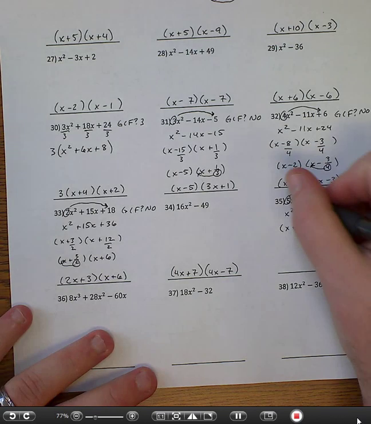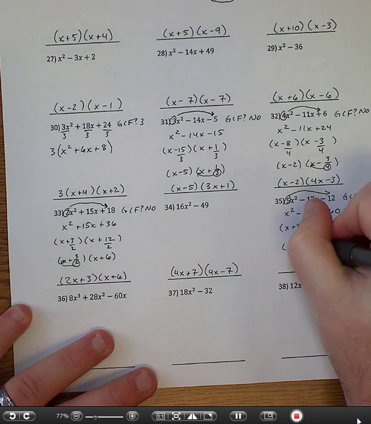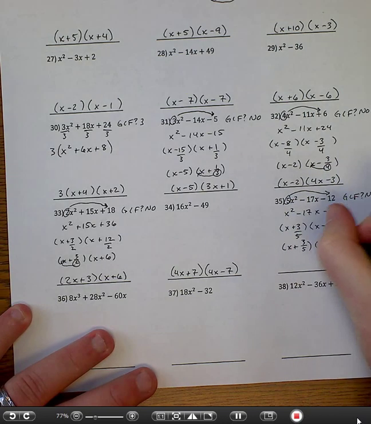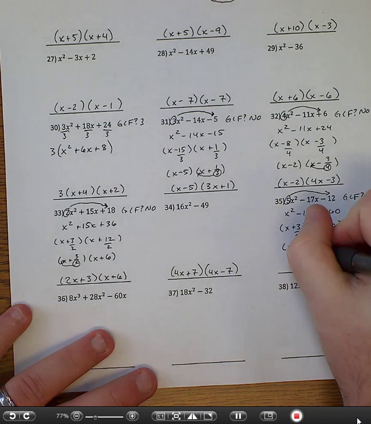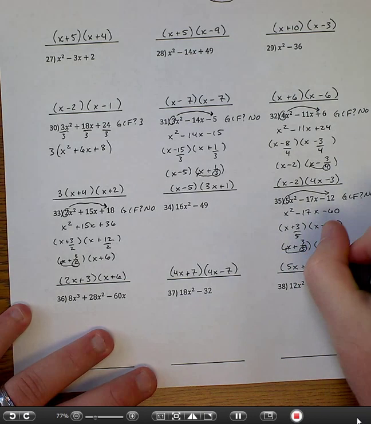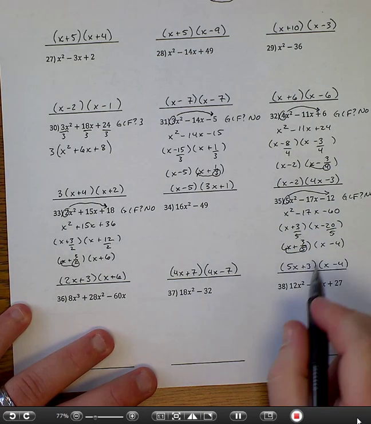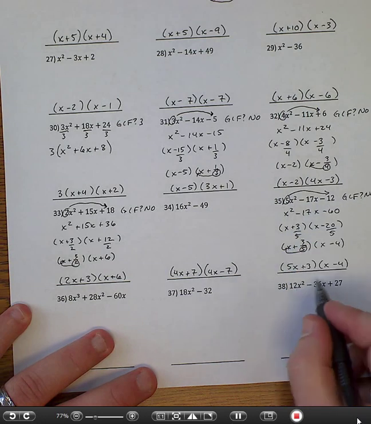I'm going to divide both of these by 5. Reduce. 3/5 does not reduce. 20 divided by 5 is 4. So 5x plus 3, x minus 4. Check again. 5x squared. 3 times negative 4 is negative 12. Negative 20 plus 3 is negative 17.